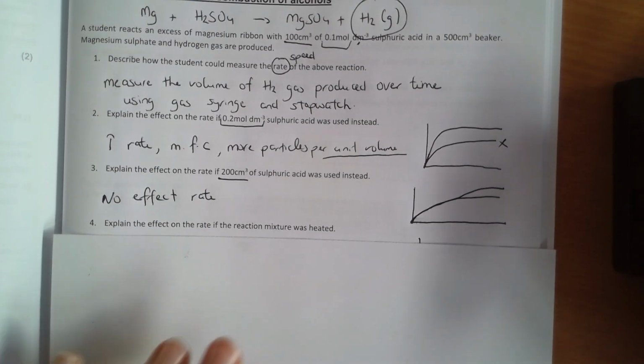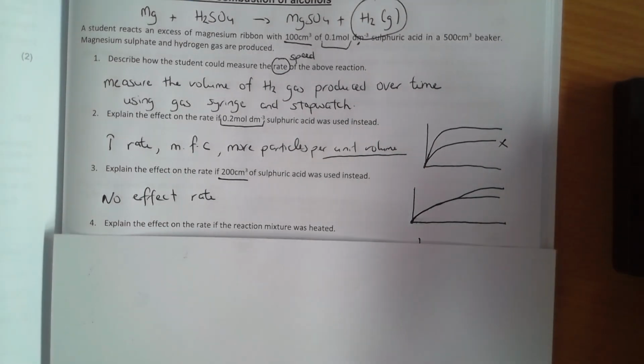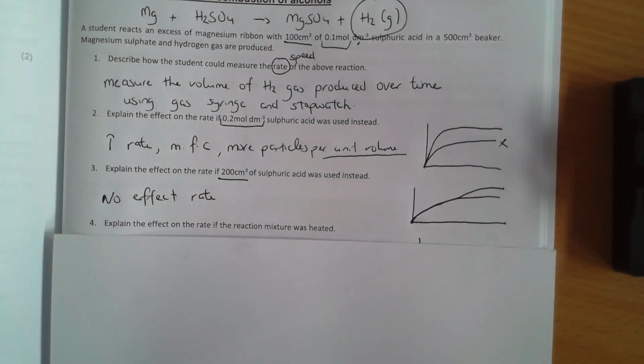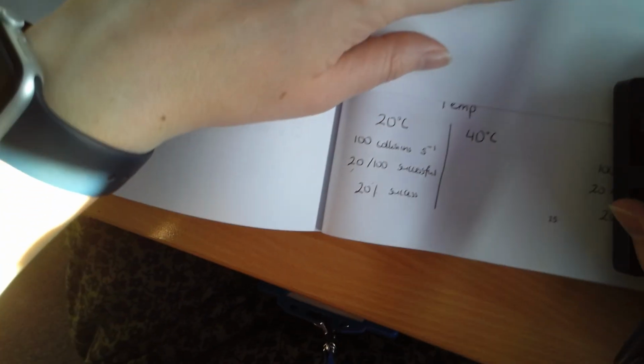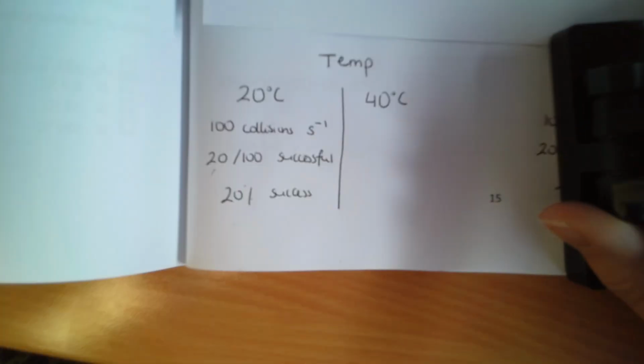The next one, what happens if the reaction mixture was heated? So I'm talking about temperature. This one should be okay, but just remember that there's 2 distinct points that you're going to need to make here, and I've done this right down at the bottom.